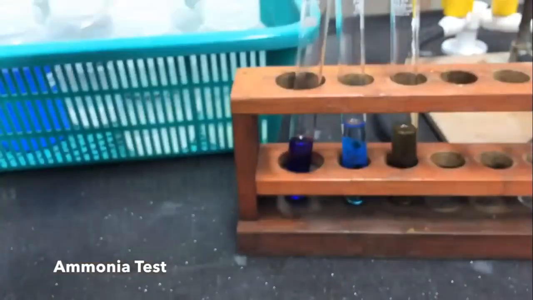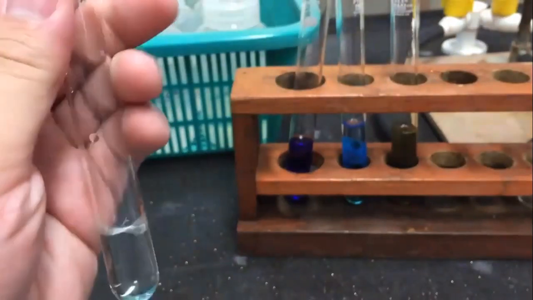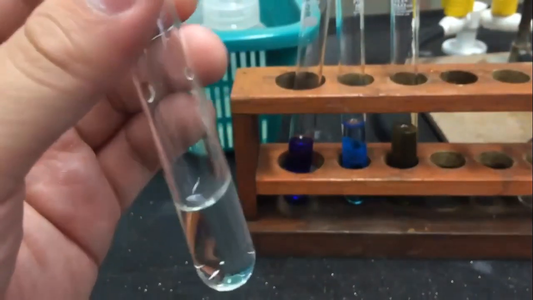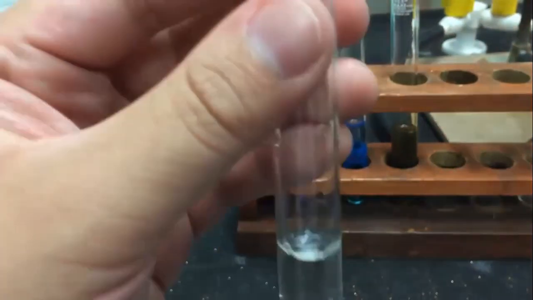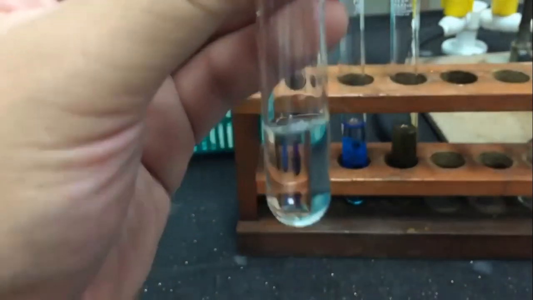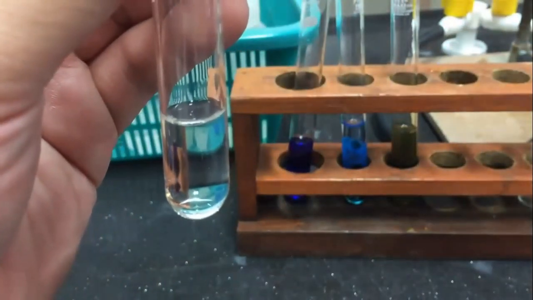You may also use ammonia to test for the presence of iron 2 ions. To a small sample of the solution, add a few drops of ammonia solution.